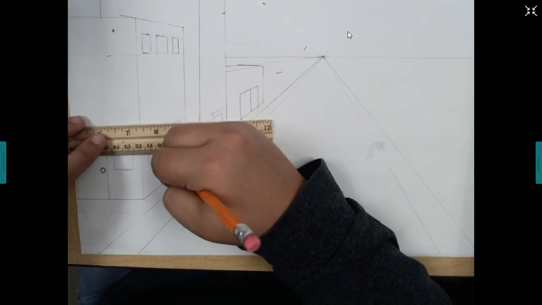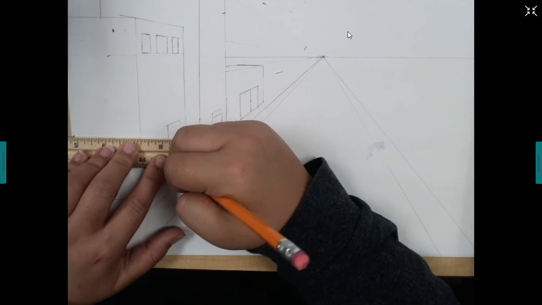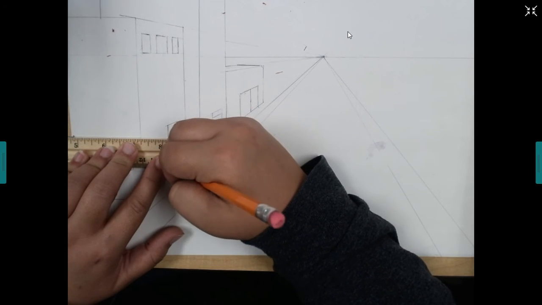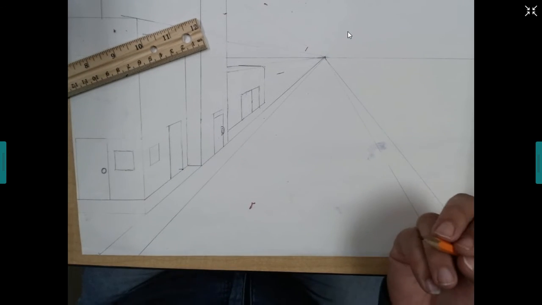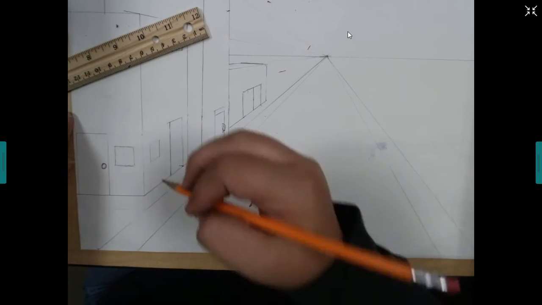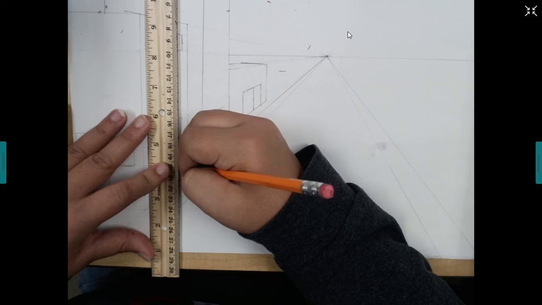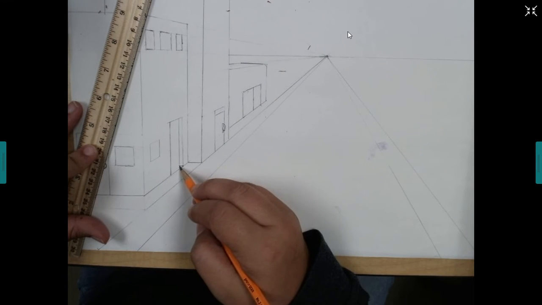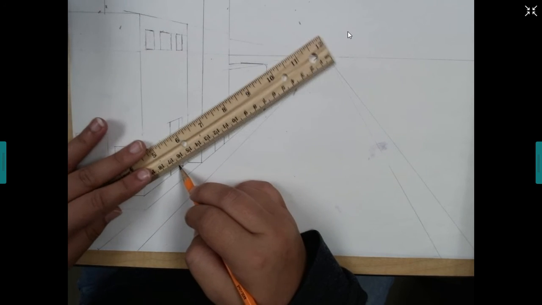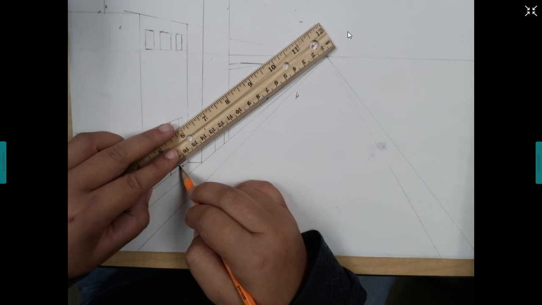So I'm going to do a little horizontal line, just however far in I want my door to go. So I'm going to say maybe like that. I'm not going to have it crazy recessed, just a little bit. And then I can come up vertically from that. And then in the corner of this, of course, because this is a perspective side, we will have a perspective line.